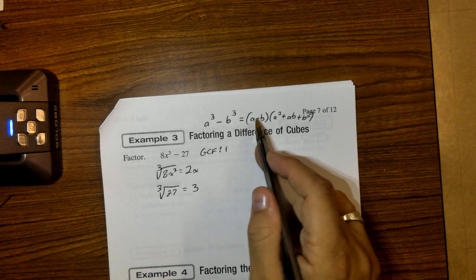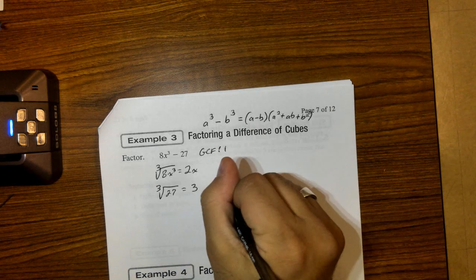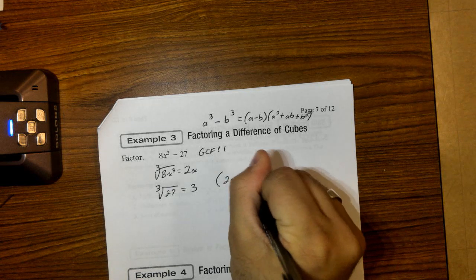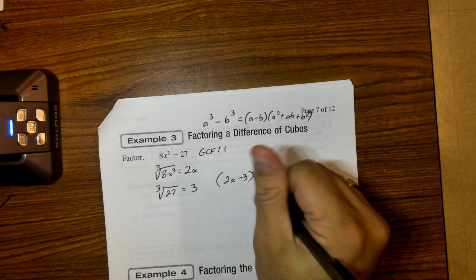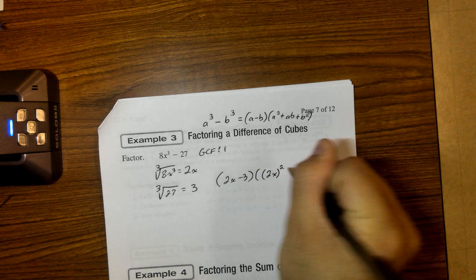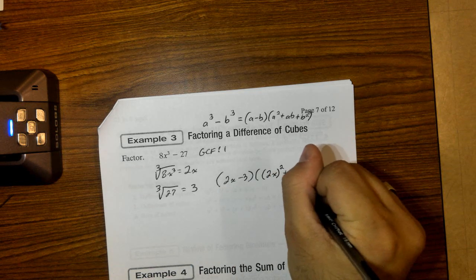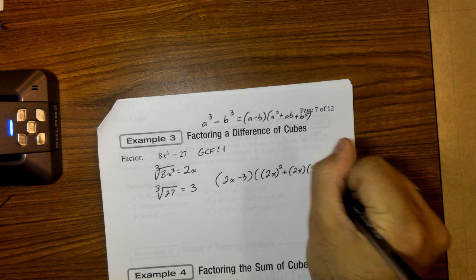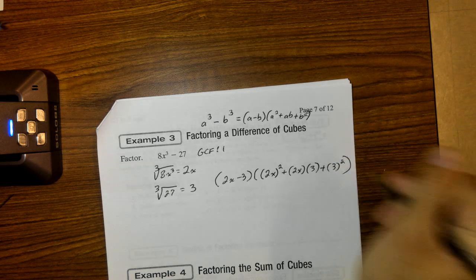And in this problem, our a value is 2x, our b value is 3, and so this is going to be written as 2x minus 3. If you have a difference of cubes, then it's going to be a minus sign in the first factor, followed by, in parentheses, my a value of 2x squared, opposite sign of what I started with in the first factor, plus sign, in parentheses my a value of 2x, in parentheses my b value of 3, and always positive plus sign 3 in parentheses squared.